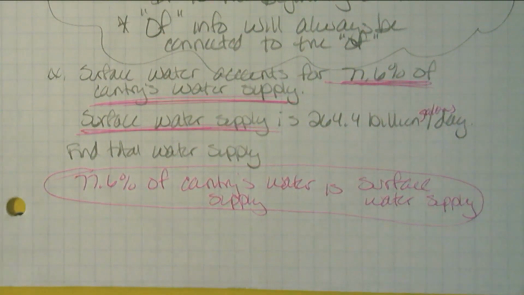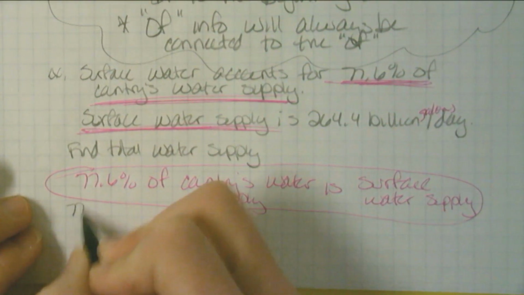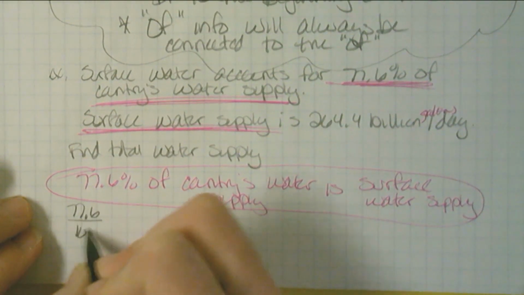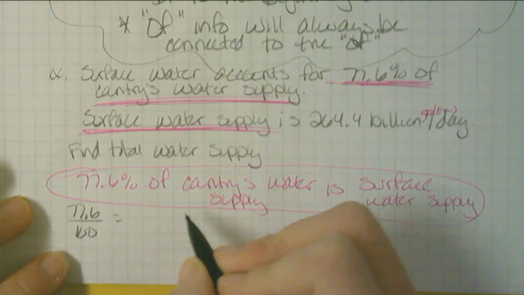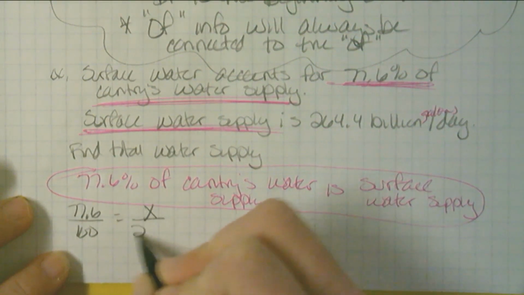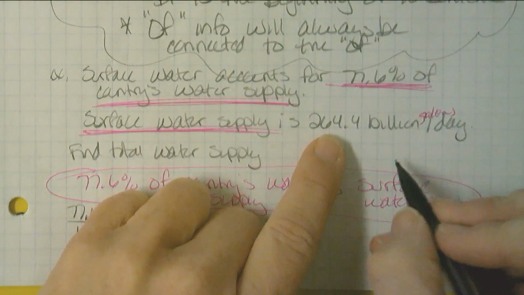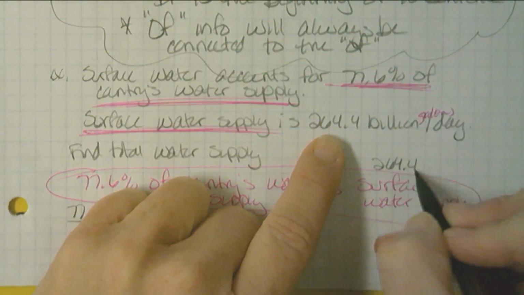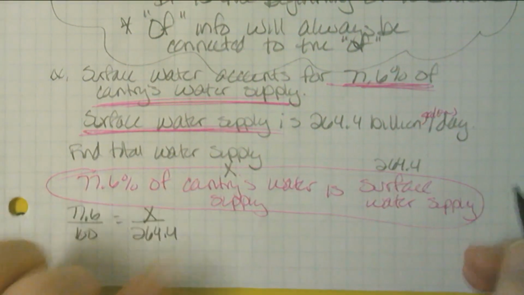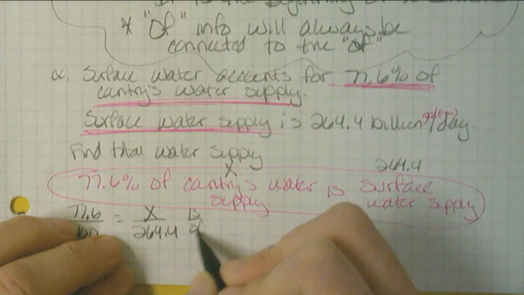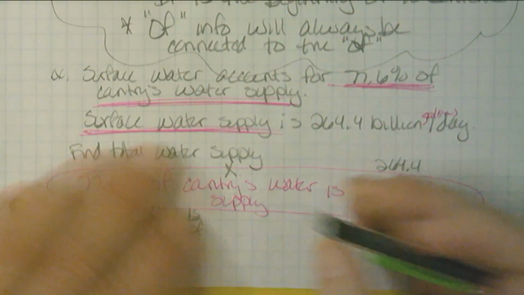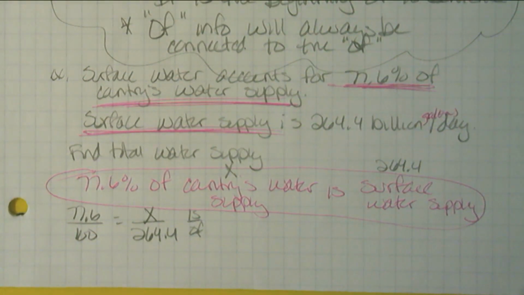All right. Somebody, how many of you guys did a proportion? Awesome. Somebody write my proportion for me. Nick, go ahead. 77.6 over 100 equals 264.4 over x. All right, so let's see if that's right. The surface water is our 264.4. The country's water is what's missing. This is over of. I like that. Nice job.